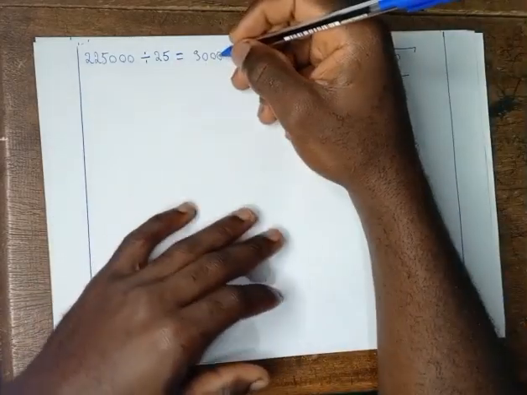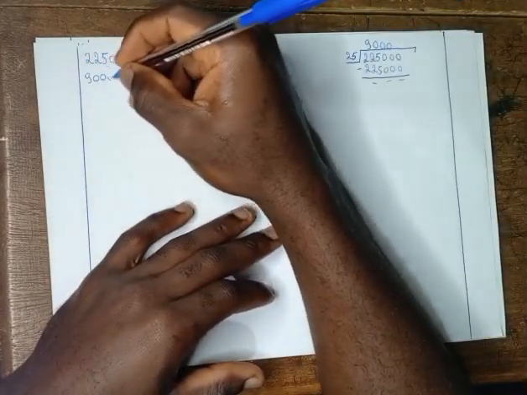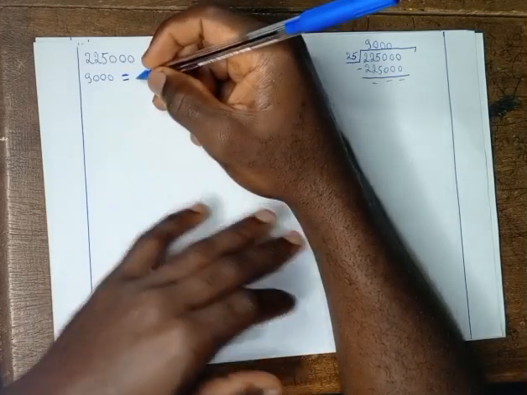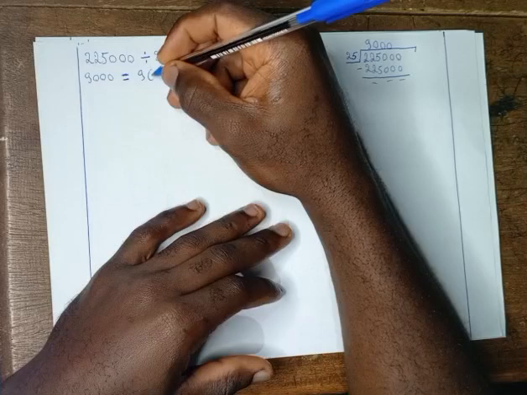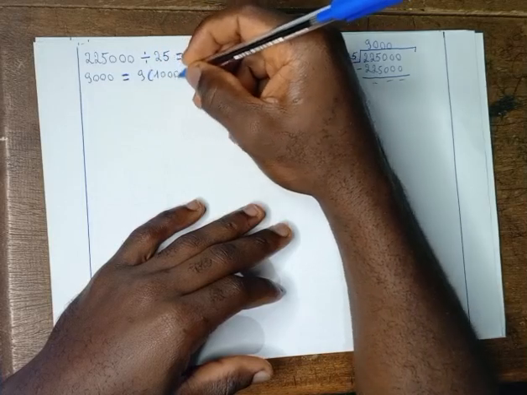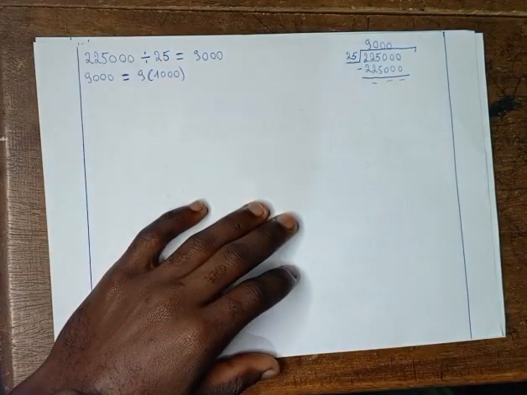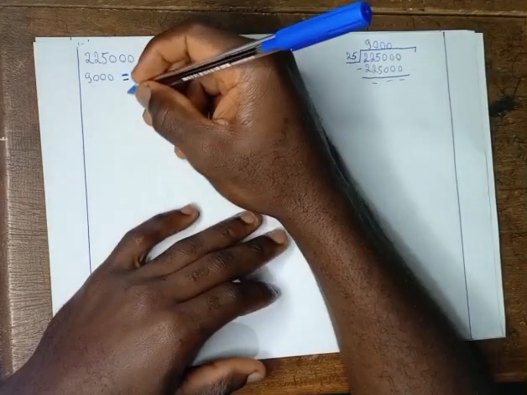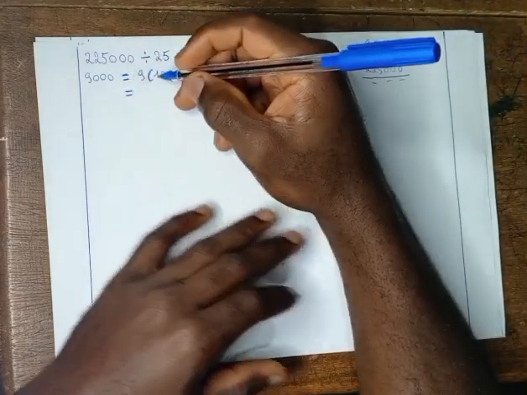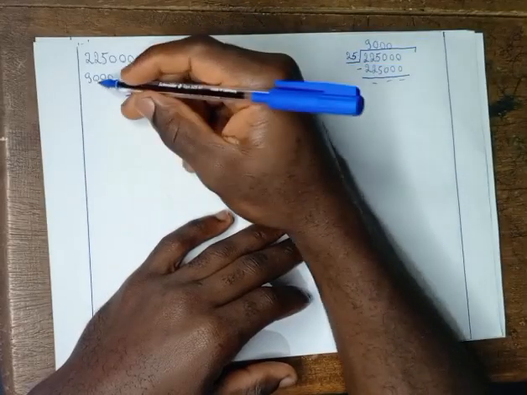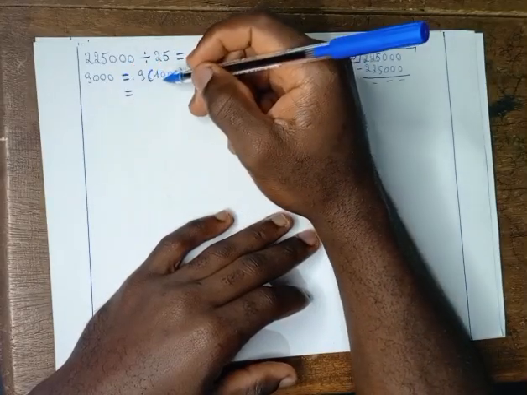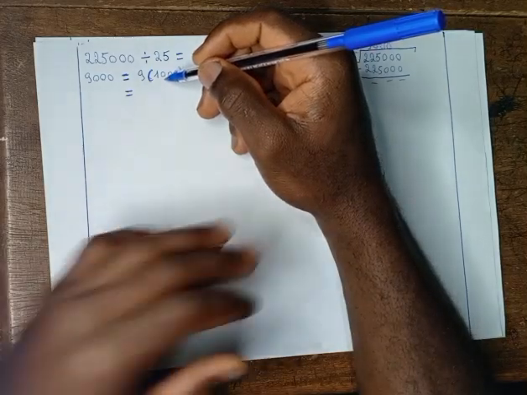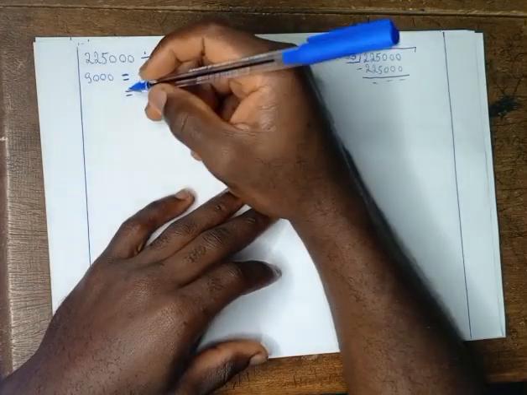Next step, we have to convert 9,000, which is the result, back to Egyptian numerals. We know 9,000 is the same as 9 times 1,000. Next, we have to represent this number in Egyptian numerals. So we know the Egyptians represented 1,000 by making use of a lotus flower. So we are going to write down 9 lotus flowers.